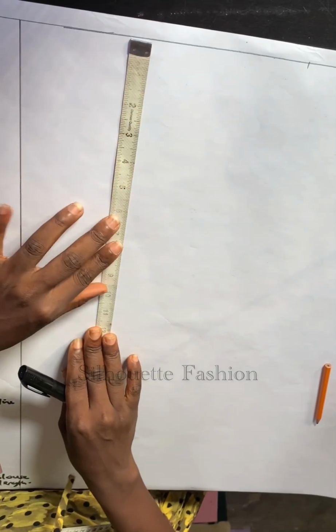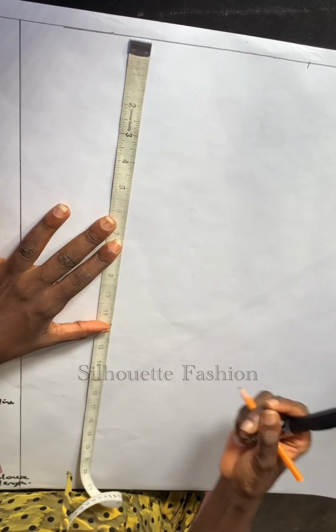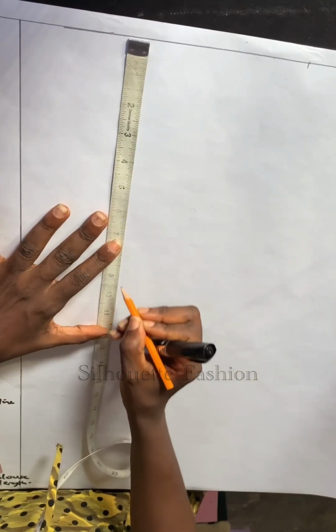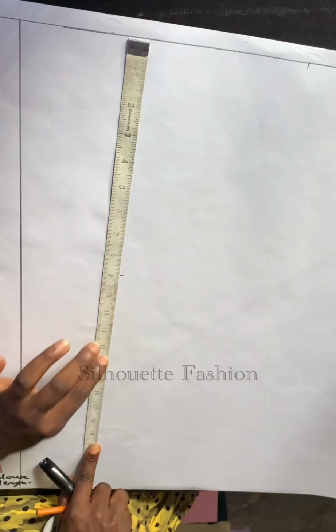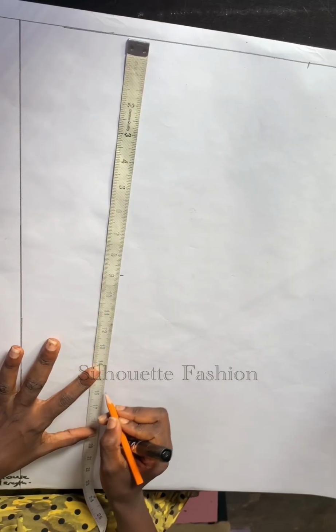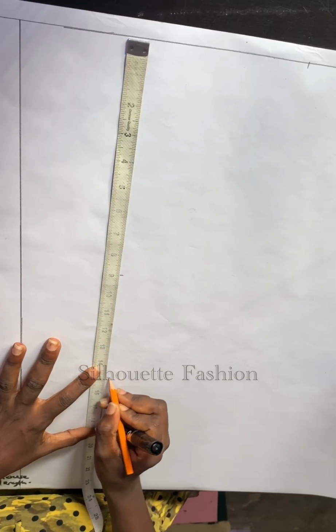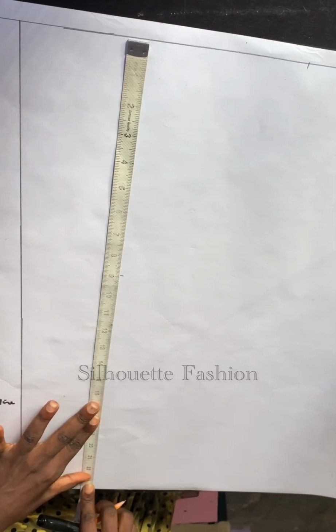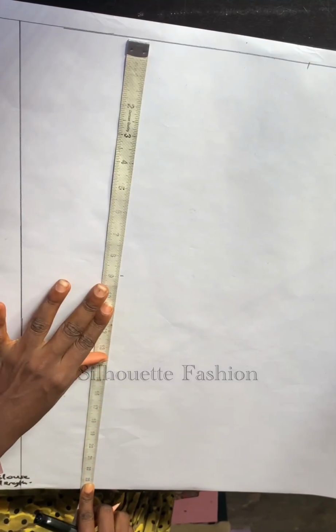So now let's go to the back drafting. So now I'm going to mark my lines the same way I did for the front, my chest line, my waistline, and my blouse length.